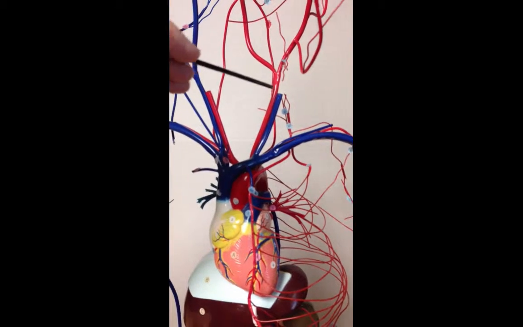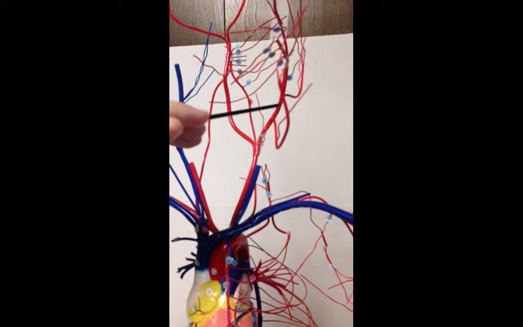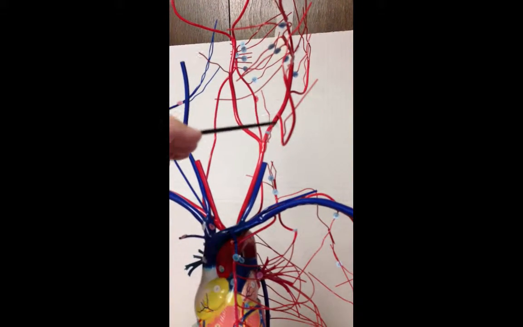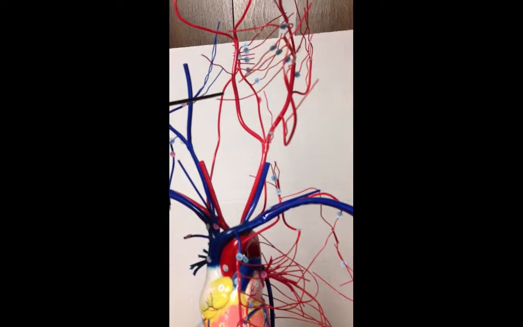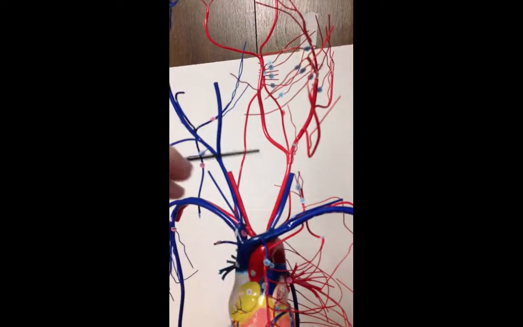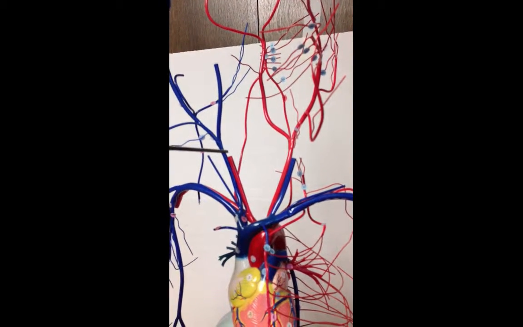And if we follow that up, we reach the external carotid artery that goes out towards the face, and then the internal carotid artery that goes in towards the brain. You have a matching one of these also on the right side.